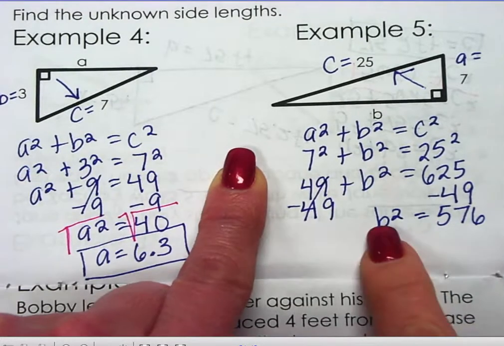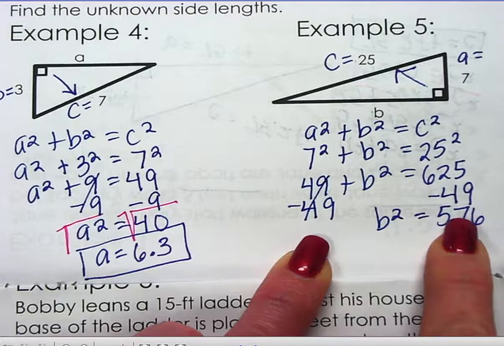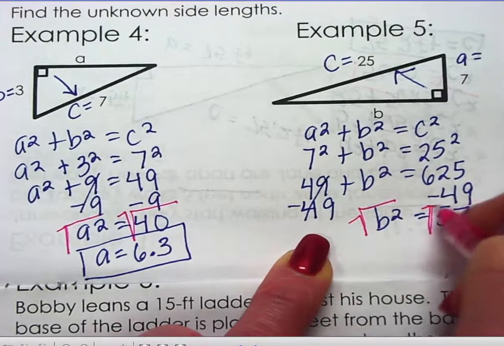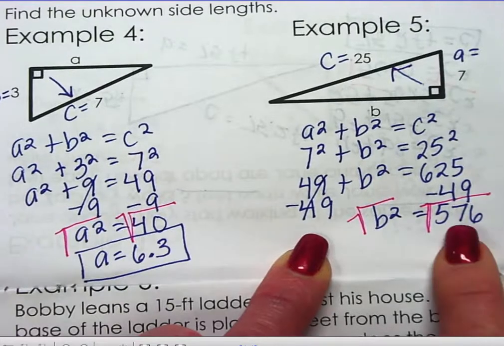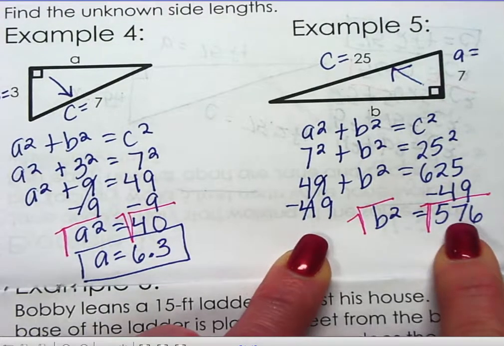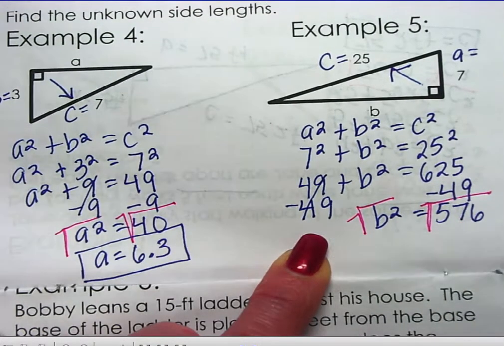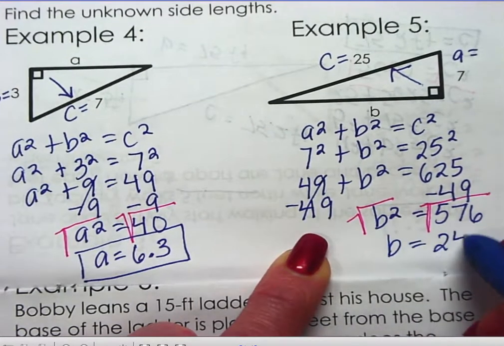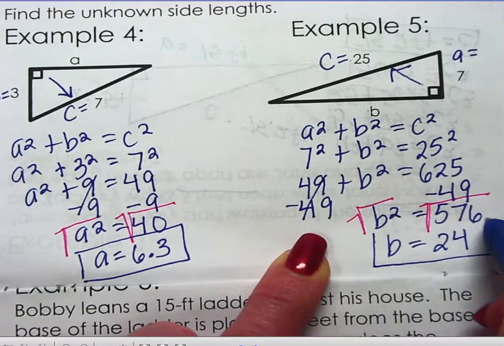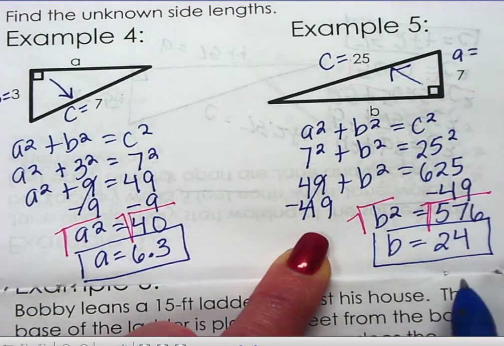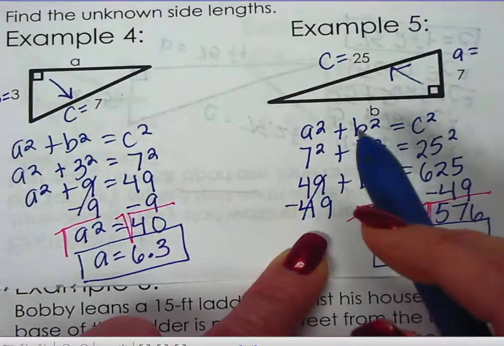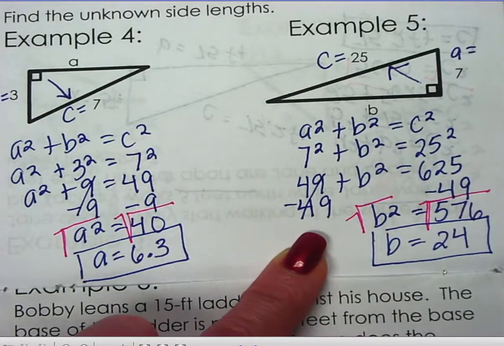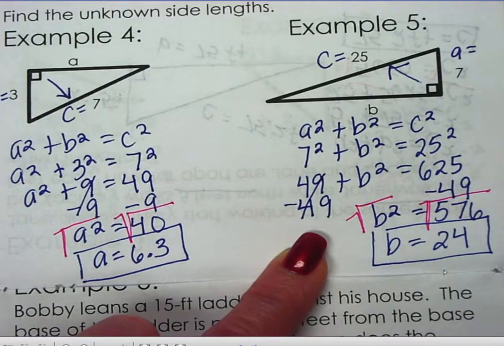This is telling us B squared, the square of that side, is 576. I want to know the actual side length, so I'm going to find the square root of both sides. I'm going to find the square root on my calculator of 576, and that answer is a nice even 24. So that side length is equal to 24. Okay, so it's just like the other, finding C, but now to get A or B, we just have to subtract before we find the square root. Instead of adding, we subtract.